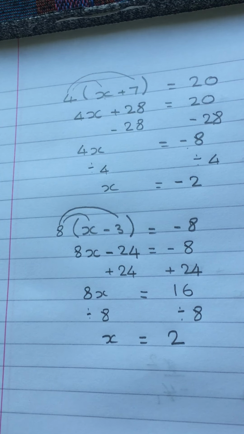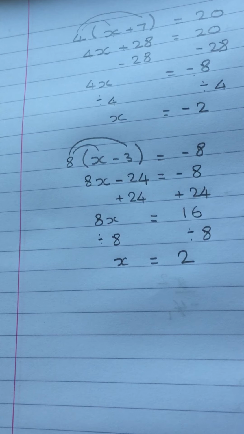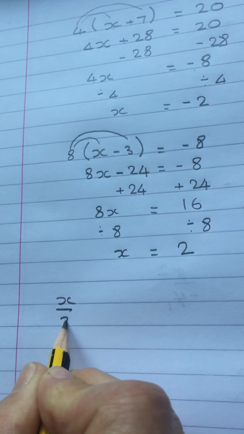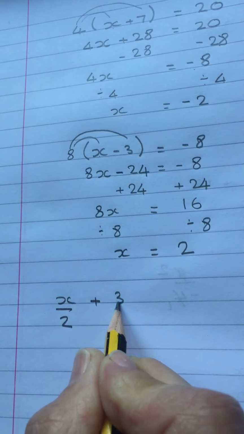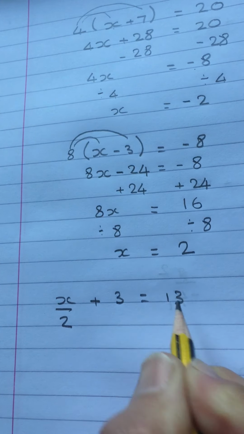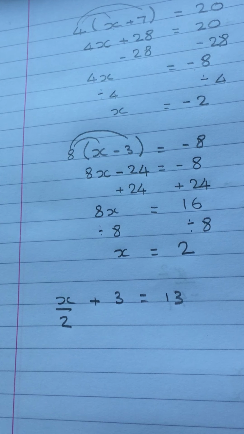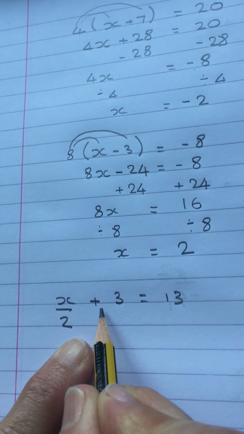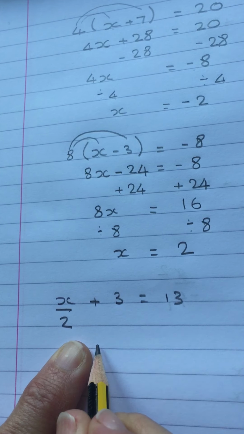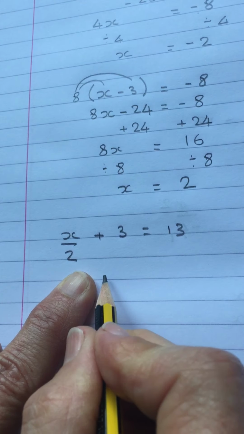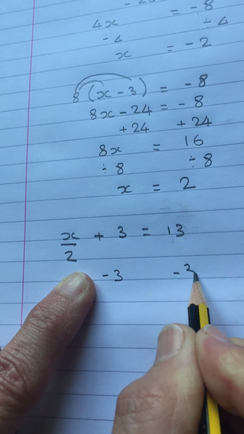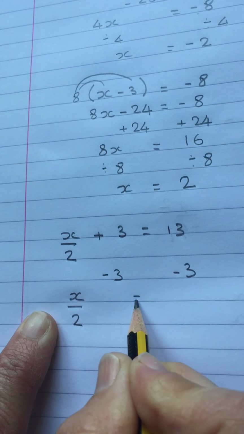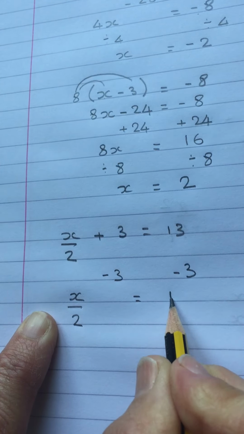There's another type which would be quite useful, which is on the GCSE syllabus. So we've got x over 2 plus 3 equals 13. These ones are slightly more complicated, but it's the same idea. We want to get rid of this 3 and put it over here. So I'm going to take off 3 from both sides. I'm left with x over 2 equals 13 take away 3, which is 10.